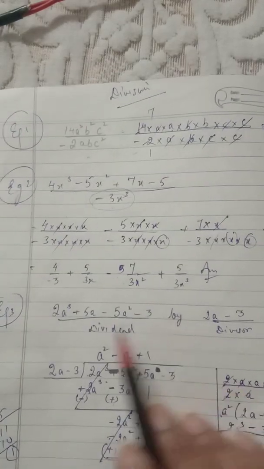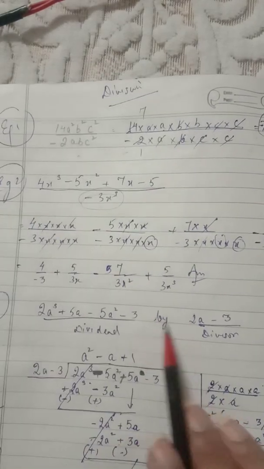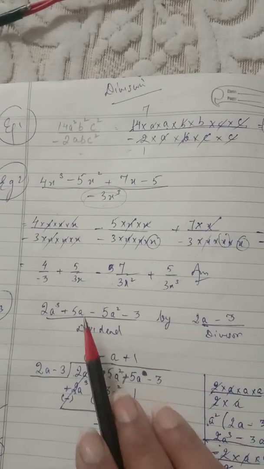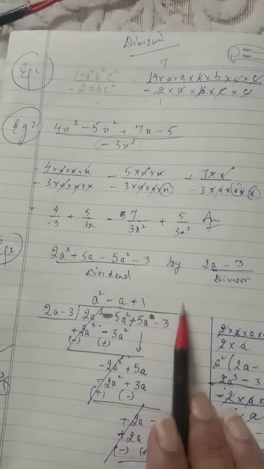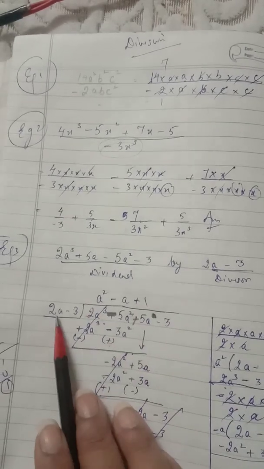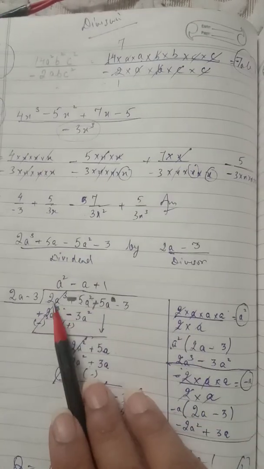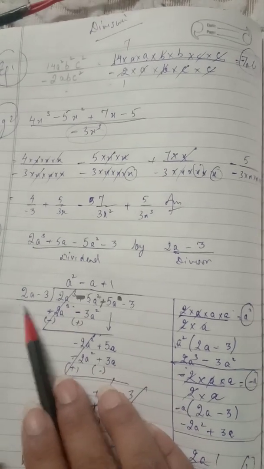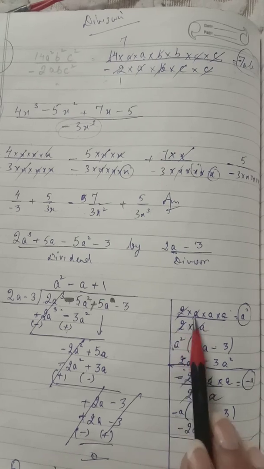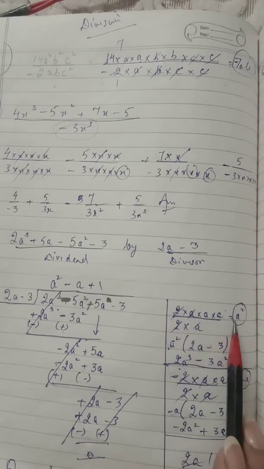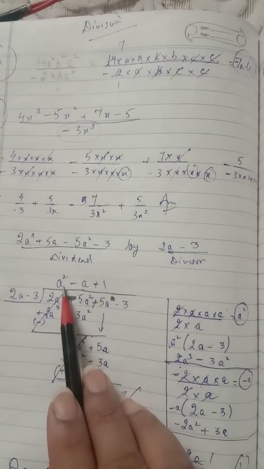And the last example is where you have one expression that has to be divided by the second expression. The first one is your dividend, the second one is your divisor. Now how do we begin the division? We put the dividend inside and the divisor outside. We take the first term of the dividend and divide it by the first term of the divisor. How? By opening up the powers, cancelling the common ones. We are left with a square. Now this a square will be your first quotient.